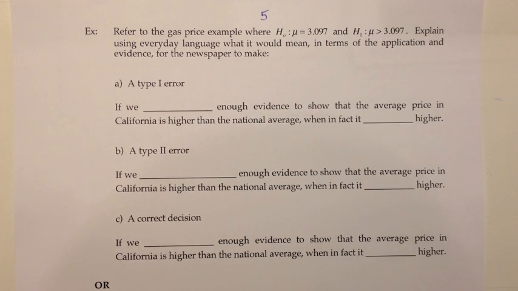So let's refer to the gas price example where it was claimed that the mean was equal to 3.097 and where we had an alternative that the mean was greater than 3.097. And they want us to explain using everyday language what it would mean in terms of the application and the evidence for the newspaper to make a type 1 error, a type 2 error, or a correct decision. So first of all, they want us to write out a type 1 error, I'd want to think about what that is in terms of the definition. And a type 1 error is rejecting H0 when it is in fact a true claim.